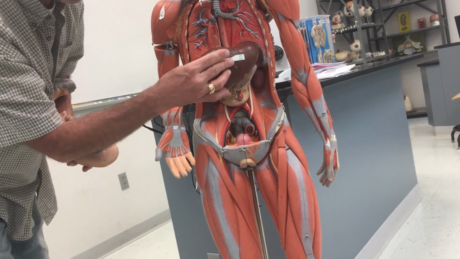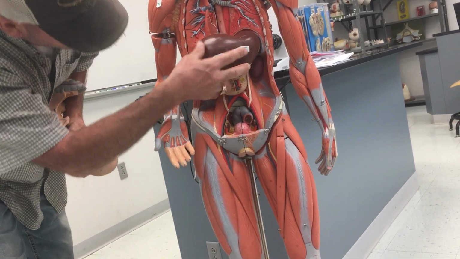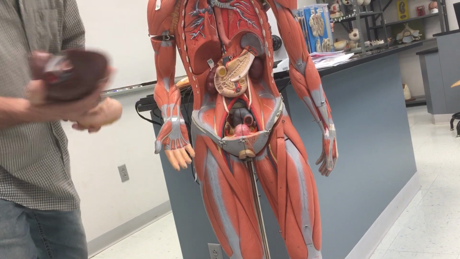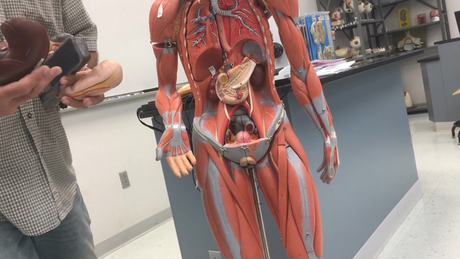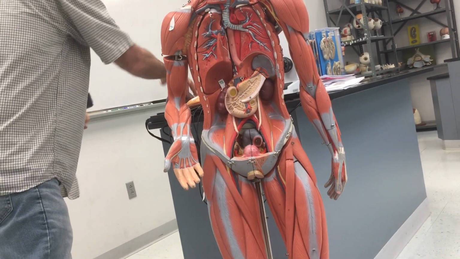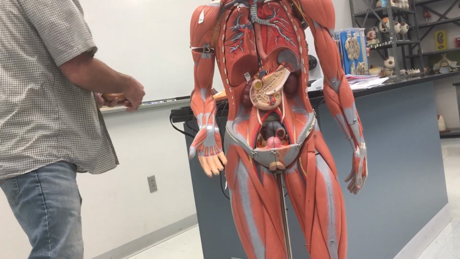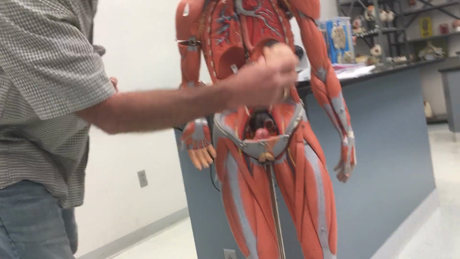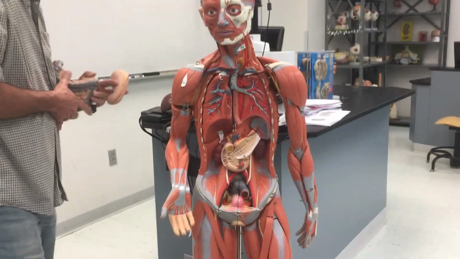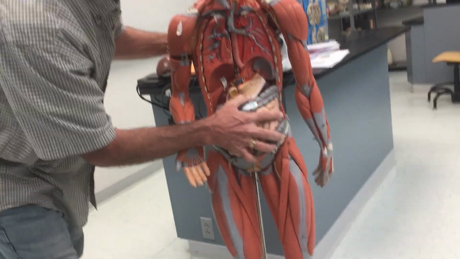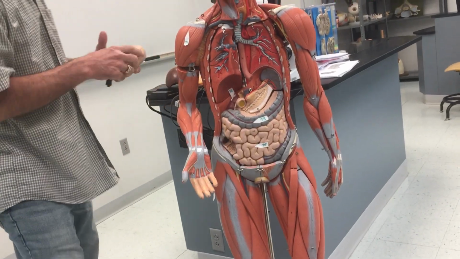Because when that's in place, you can see that gallbladder sits right there also. And so they run through a common duct that connects both of them, and then drains that into the first region of the small intestine that we call the duodenum.